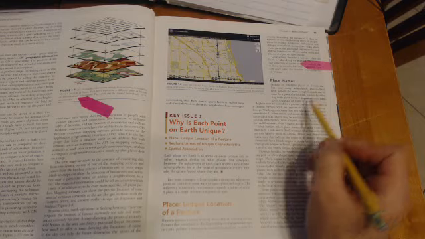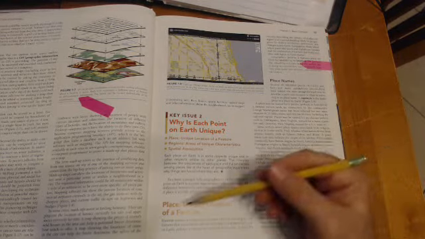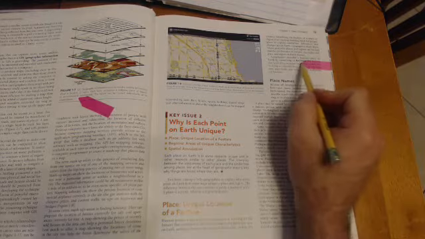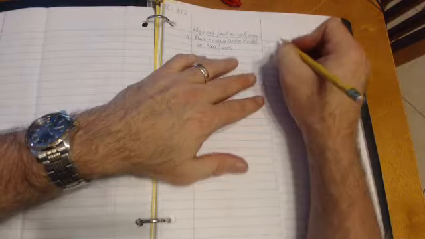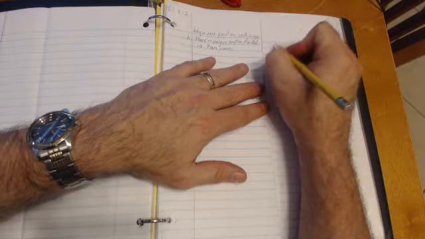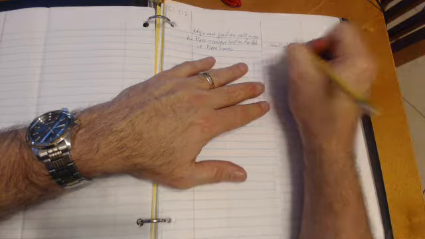Okay? And you'll notice in this particular section, before I get to it, place, unique location of a feature, the term up here, location, is in this section. So I'm going to put location, because that's a term in that section. And under place names, I'm going to put this word right here, which is toponym.